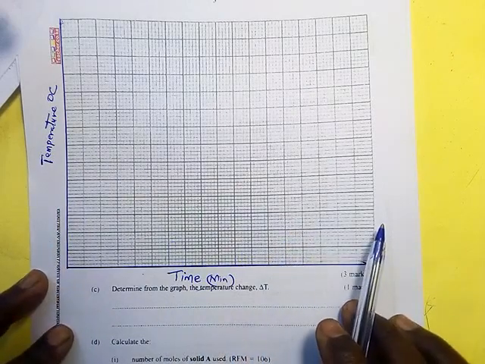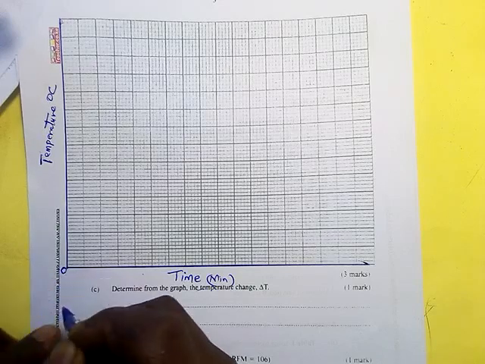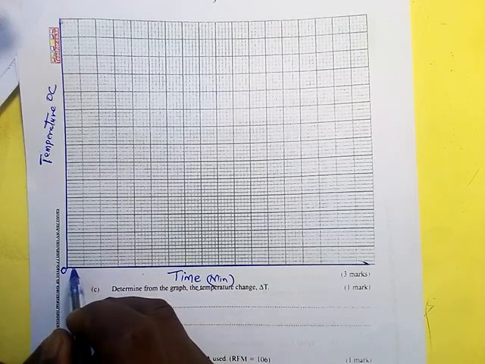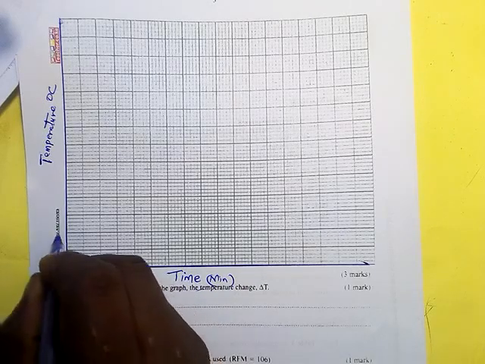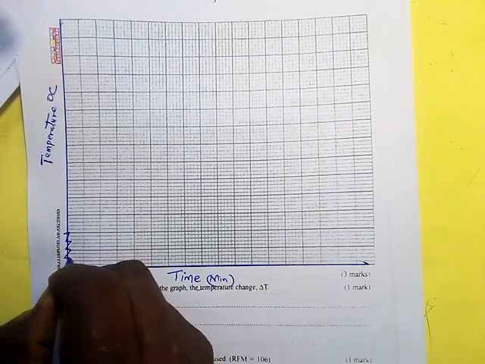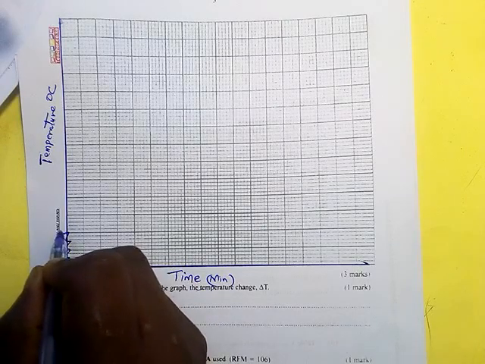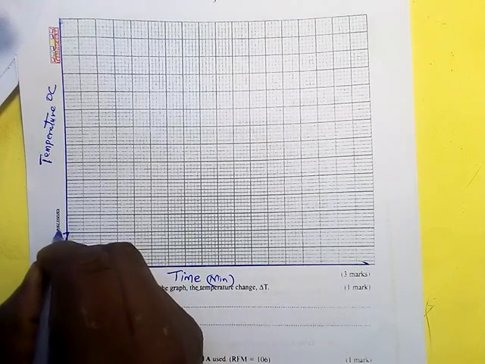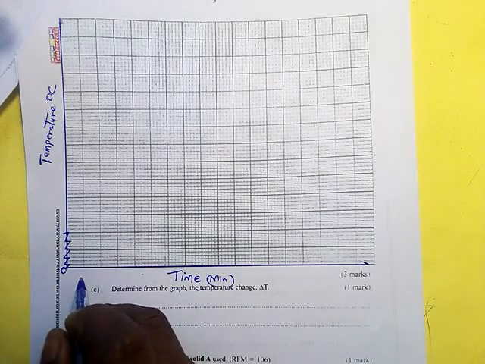Now let us give it the scale. We will give here a 0. But remember, room temperature, we cannot have a temperature of 1, 2, 3 up to 10. So what we do, we can break the graph so that we can have a reasonable temperature. We can begin somewhere here, remember our range is 24 to 32.